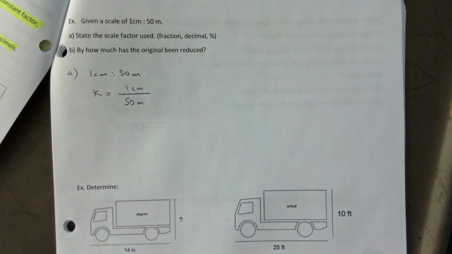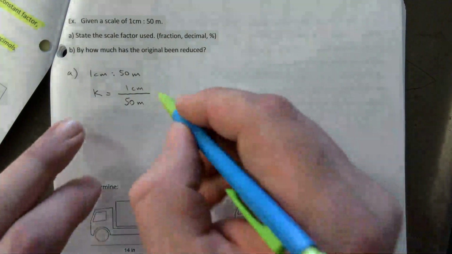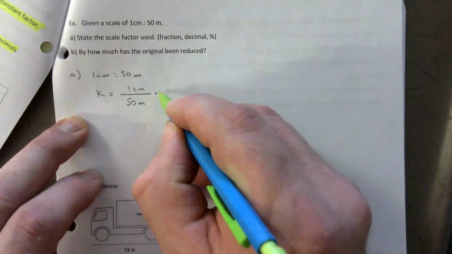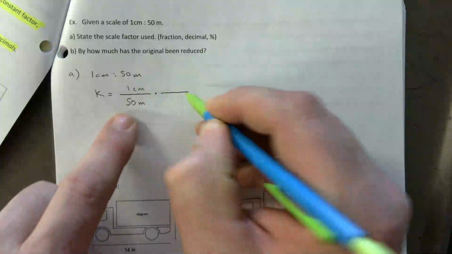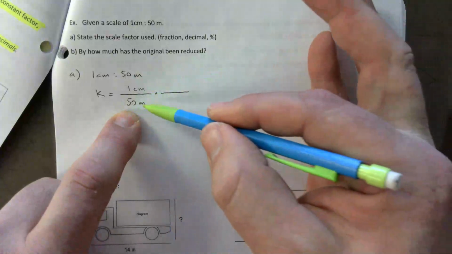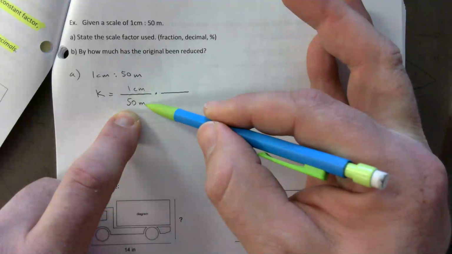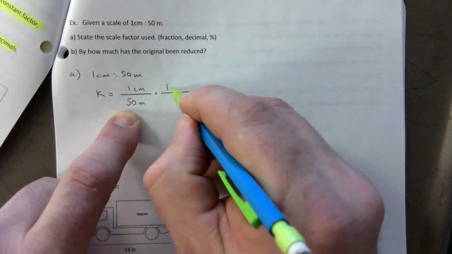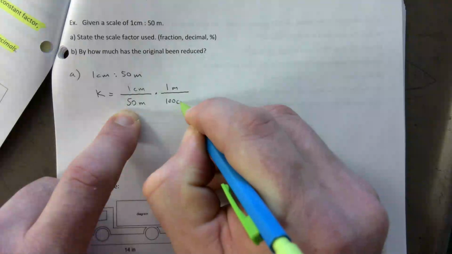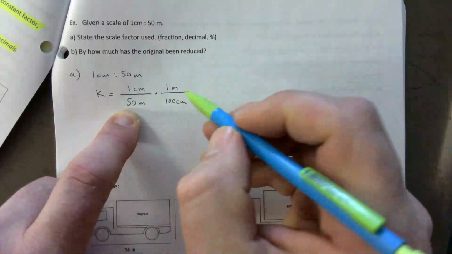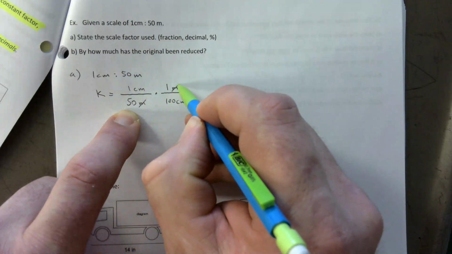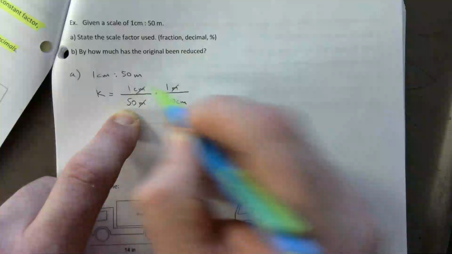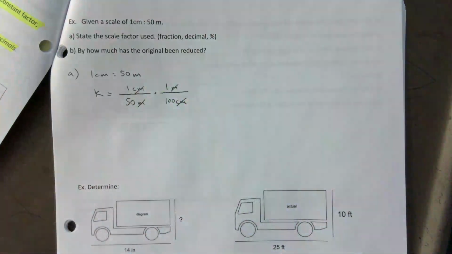But there's something wrong with that. A scale factor should not have any units. So we're going to do some converting. Just like before, right? It's all connected. So what do you want to do? I'm going to convert my meters to centimeters. So 1 meter has 100 centimeters. I get to cancel out. Watch what happens, right? Cancel, cancel, cancel, cancel. It's canceling all around.